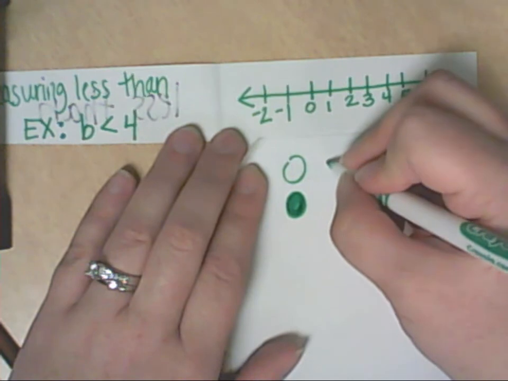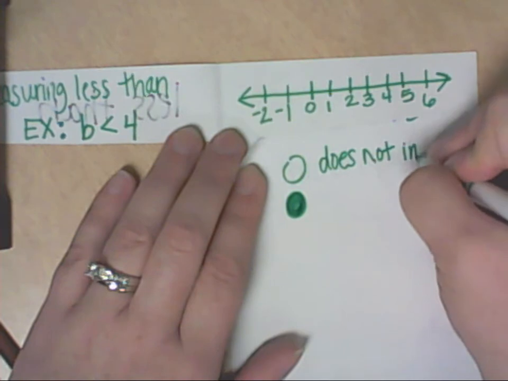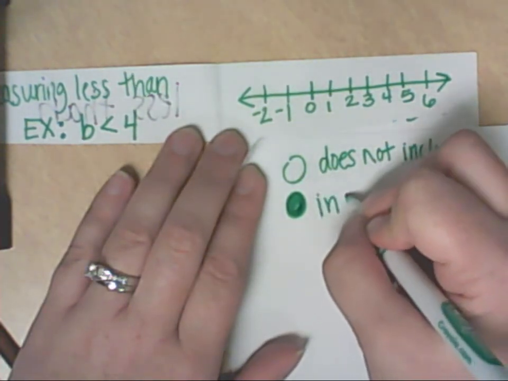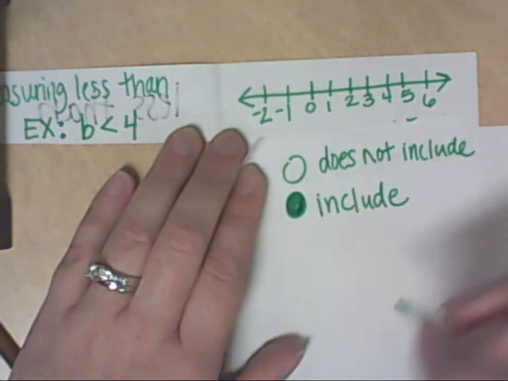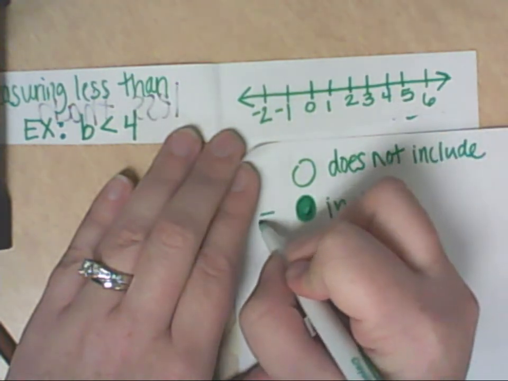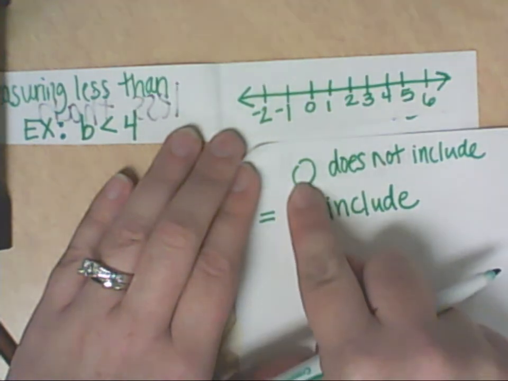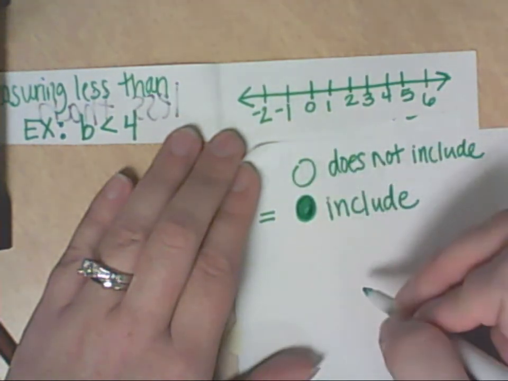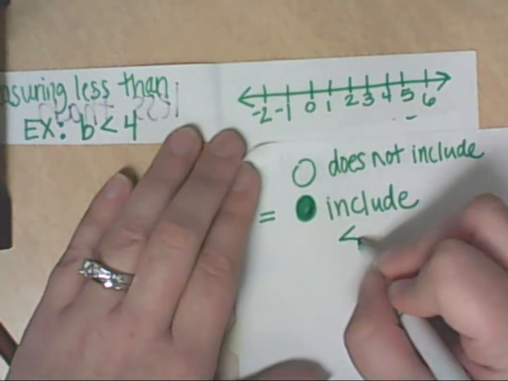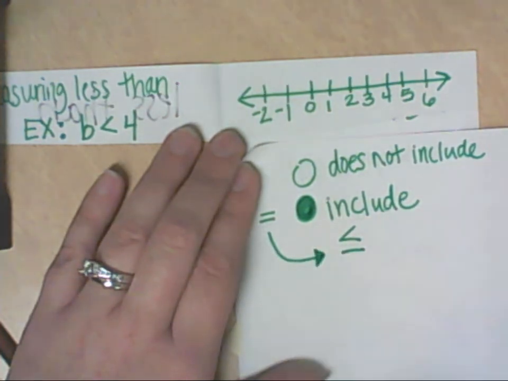The open circle does not include the number that we're talking about. The closed circle does include it. So with the closed circle, if we have equal to, that means we're going to include it. Equal to means closed, and open does not include that number. On our inequality, the line underneath means equal to.